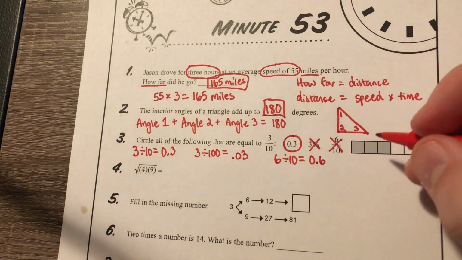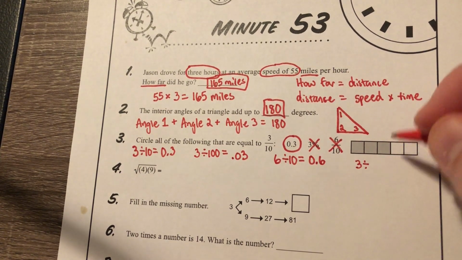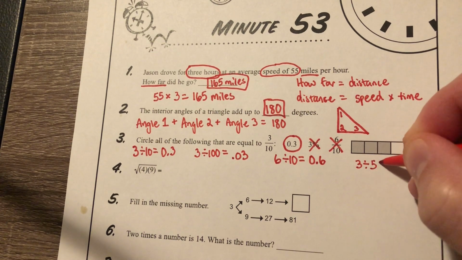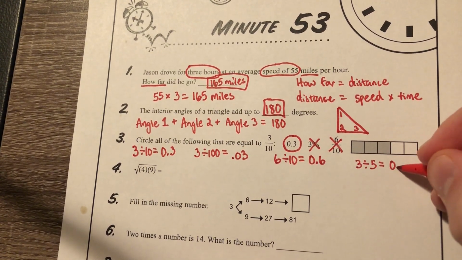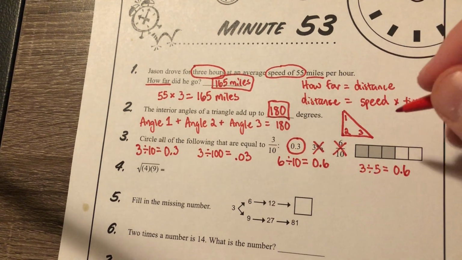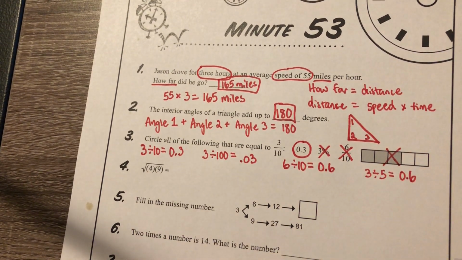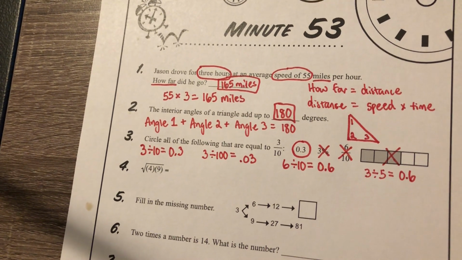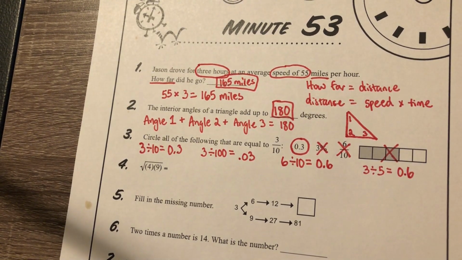And the last one would be 3 out of 5, because we got 3 boxes shaded here out of 5 total boxes. And if I did 3 divided by 5 in my calculator, I'd also get 0.6, which is not equal to 3 over 10, which is 0.3. We cross that out. So the only one that was equal to that was the 0.3 that I circled.